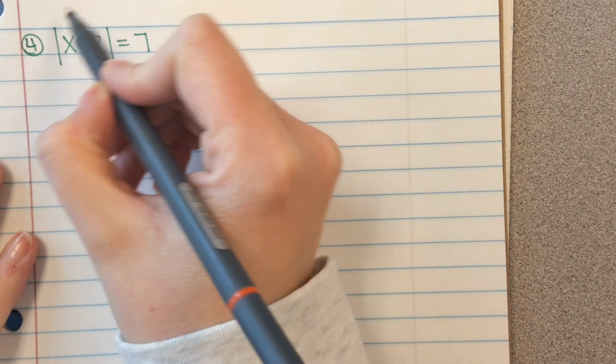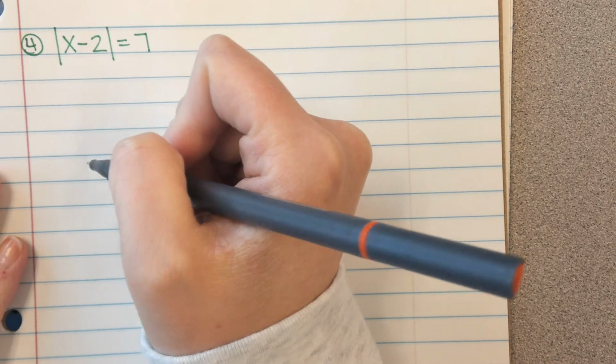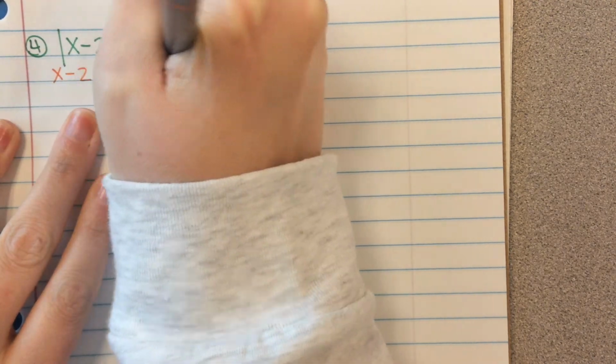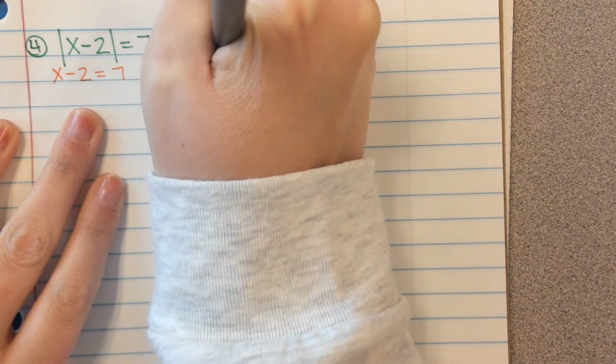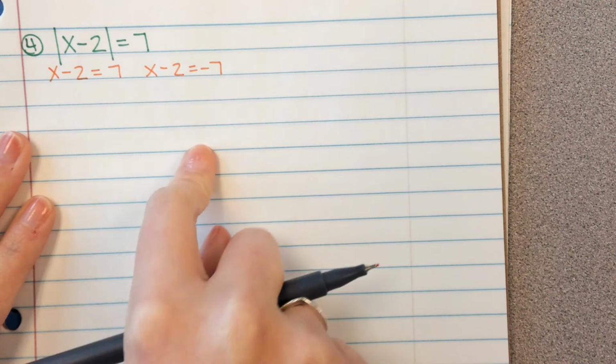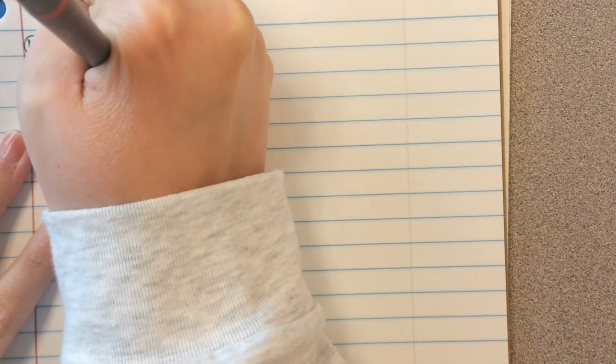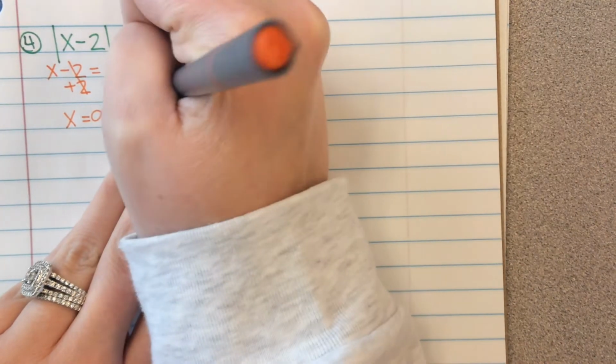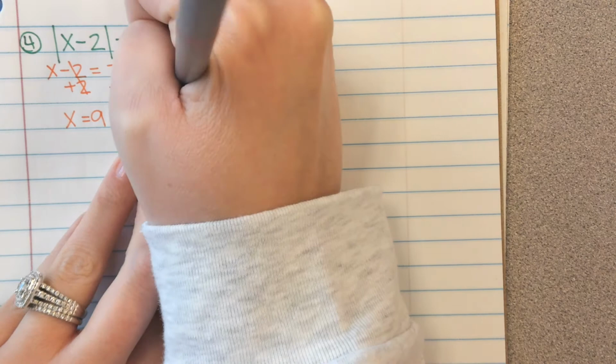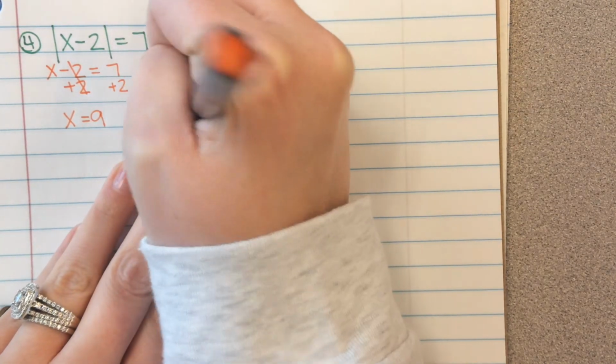We don't have anything on the outside of the bar, so we're going to start by making two equations. So we're going to have x minus 2 equals 7 and x minus 2 equals negative 7, and then we're going to solve each of these. So on the first one, we're going to add 2 to both sides, and we get x equals 9. On the other one, we're going to add 2, and we get x equals negative 5. So there are your two solutions.